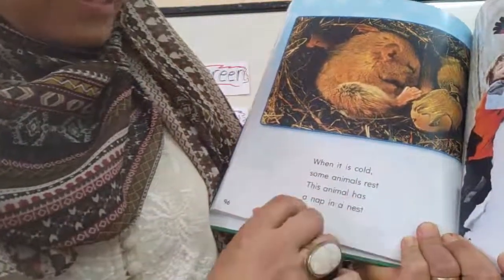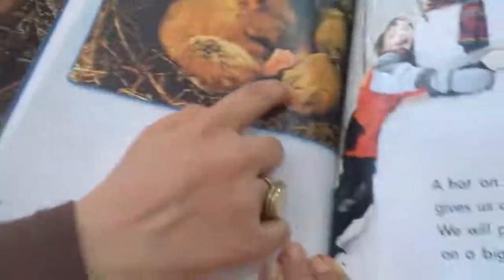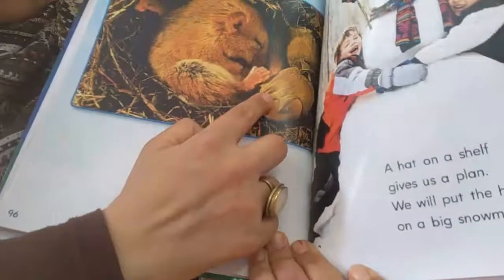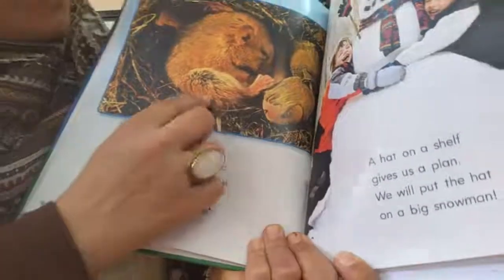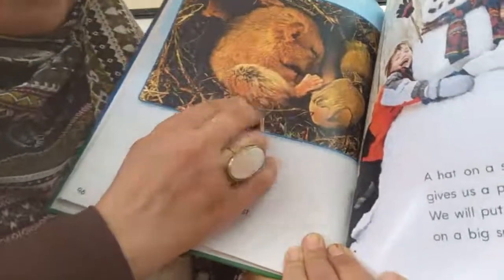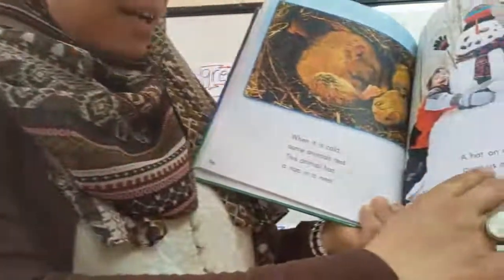This animal has a nap in a nest. Look, the animal, look, these are the nuts. He collected the nuts when it was summer, when it was autumn time, and he is having some rest. He is sleeping now. I have here rest and nest, they are rhyming words.